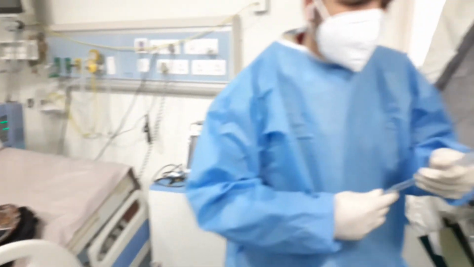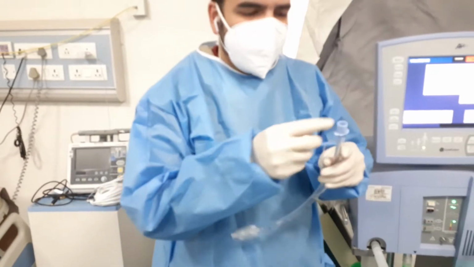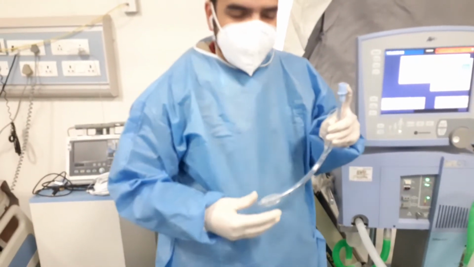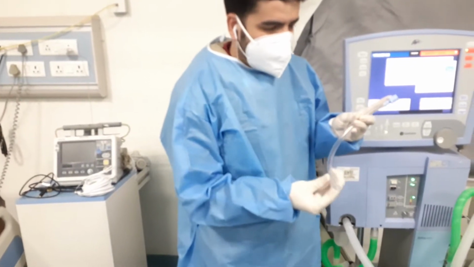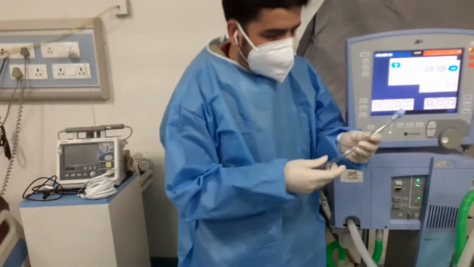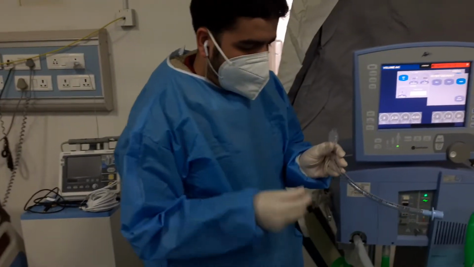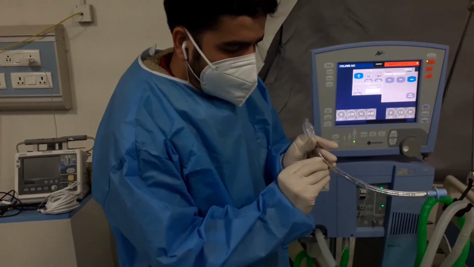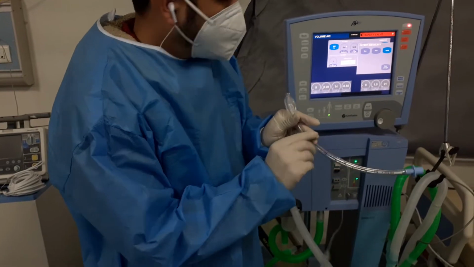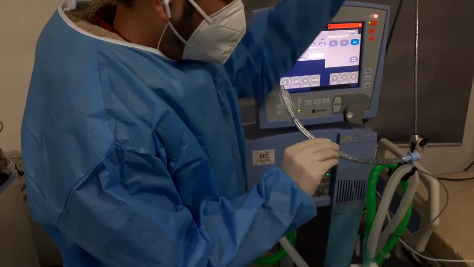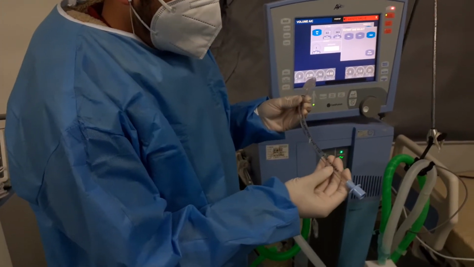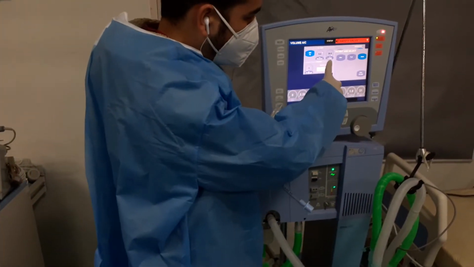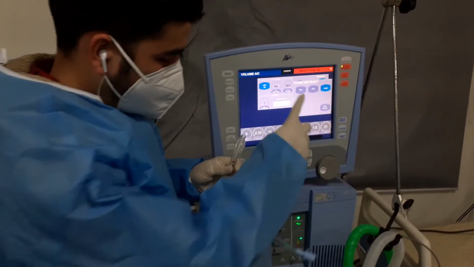To show you which tube we are talking about, this is the ET tube. From here, this is the inlet side of the ET tube and this is the outlet side. If you look here, there are some markings on it. This marking is ID 8 mm. It means its diameter is 8 mm and its standard length is 30. So that length we have already here, 30 centimeter, and diameter is 8 mm.